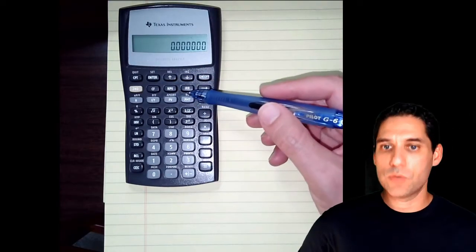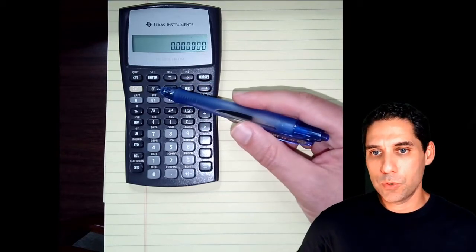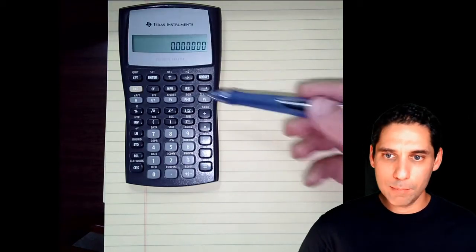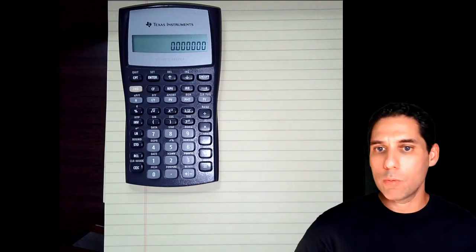calculator will give us. There are other things we can use this for: capital budgeting problems like NPV, IRR, mixed cash flow using CF. Those are for later. When we get to those type of problems, I'll probably show you some examples of how to use the financial calculator. But for now, this is all you need to know.